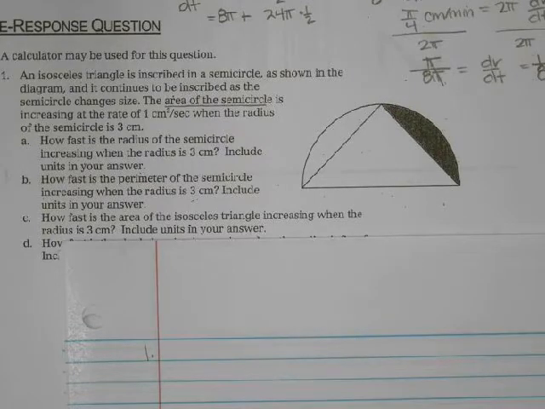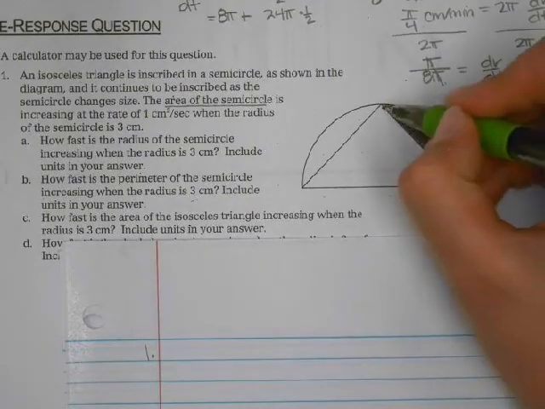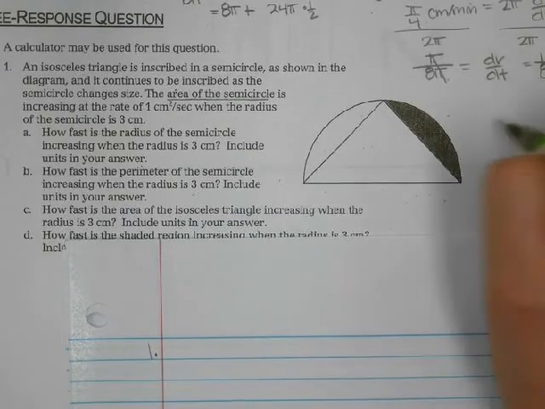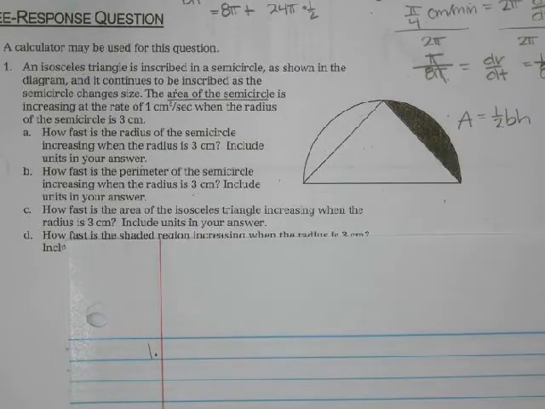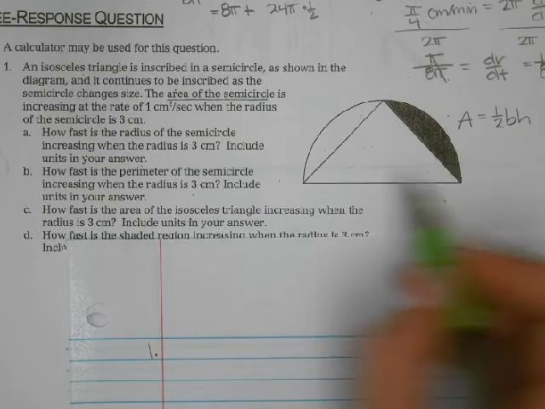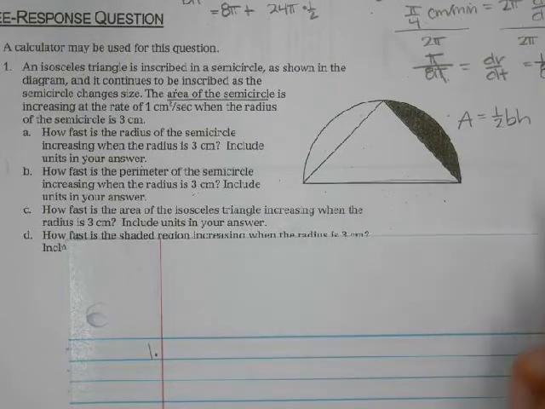My first thought when I read this was, oh my gosh, is there a special formula for an isosceles triangle? And I was terrified. I was like, I don't remember that at all. The nice thing is, if you look at this triangle, we know from the past that the area of a triangle is 1/2 base times height. And if you look at this picture, this is a very nice problem because the base of the triangle is the diameter.